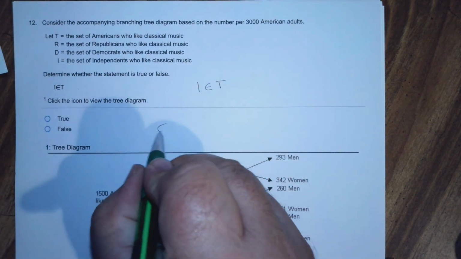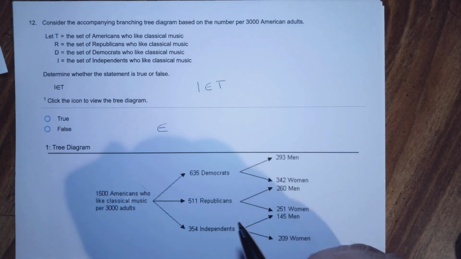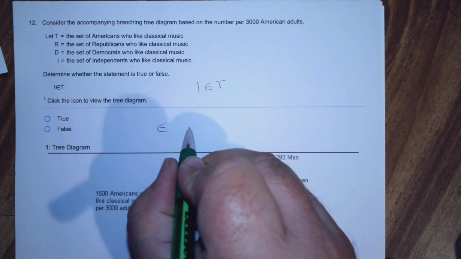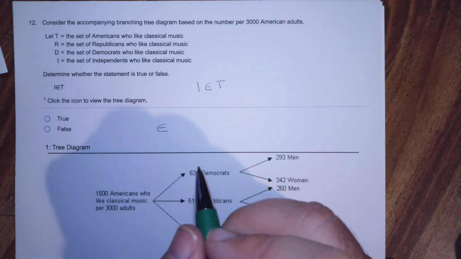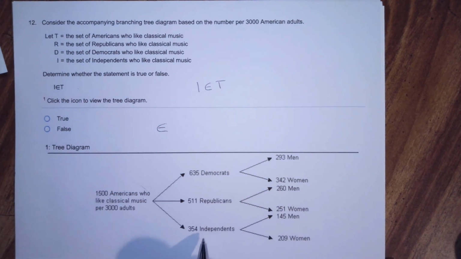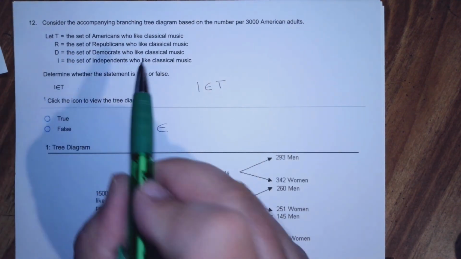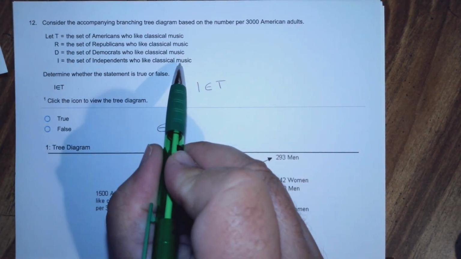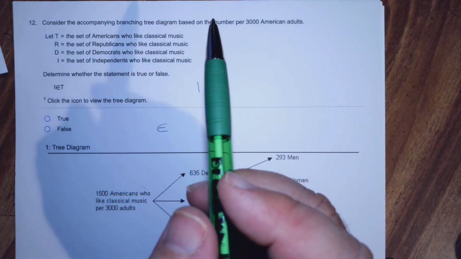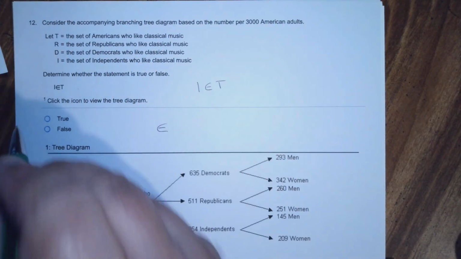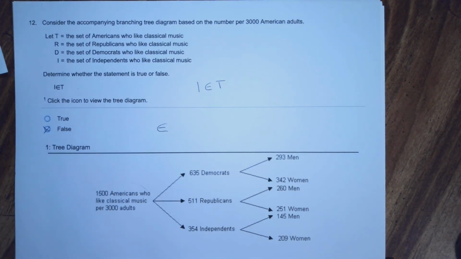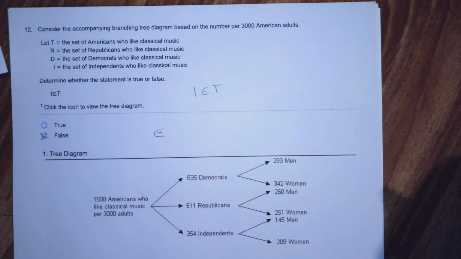But remember, what does that mean? Is an element of. So, is the set of Independents who like classical music an element of the set of Americans who like classical music? You can't be for sure. Those Independents may not be Americans. That's it for Section 2. All right, good luck.